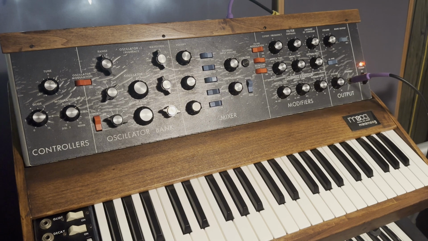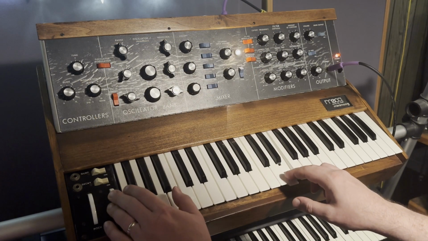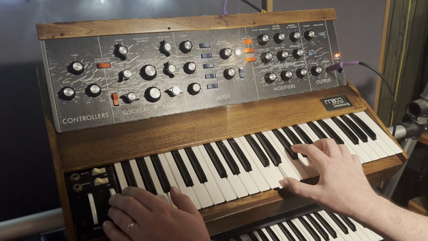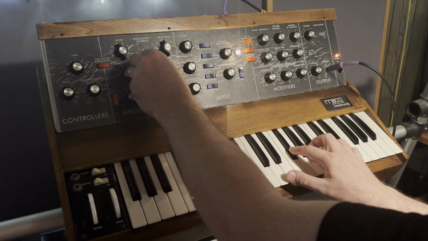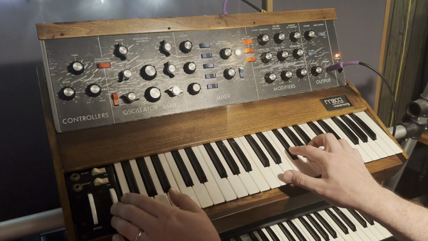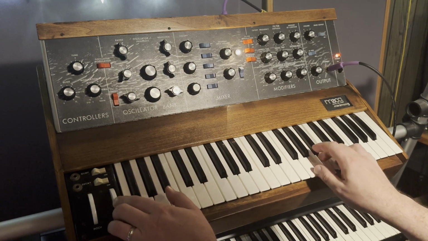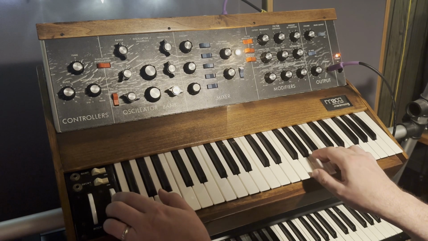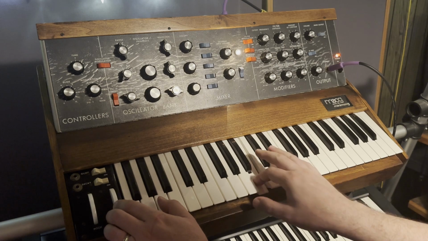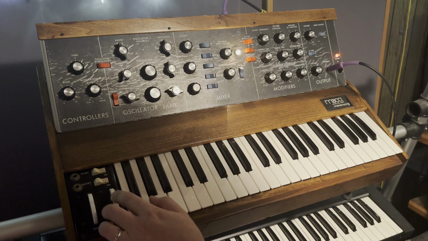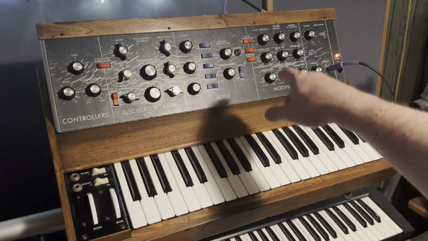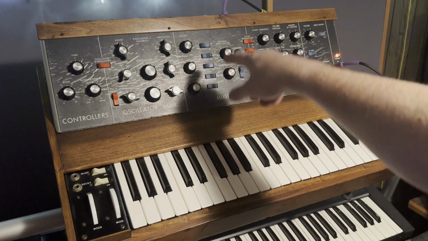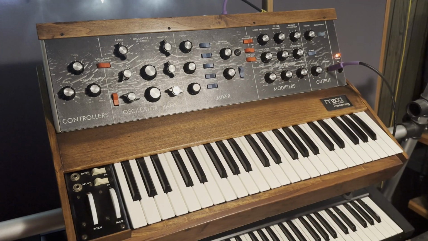And of course, the third LFO in this case is being used as the vibrato. And then I've got the old Minimoog trick where you feed the output back into the filter to get a little grunge out of the filter.